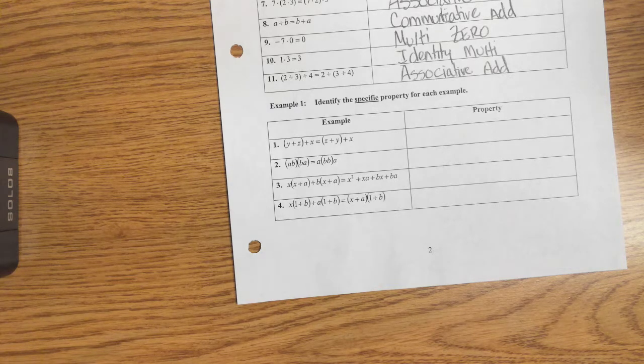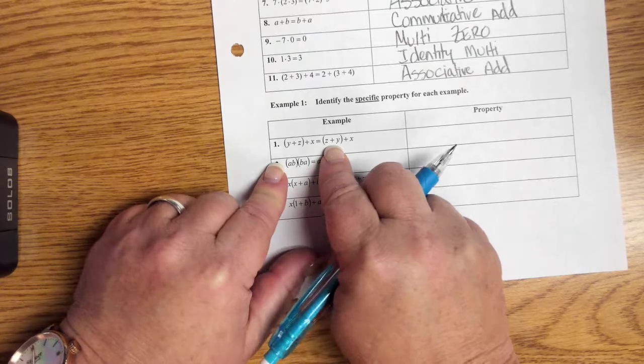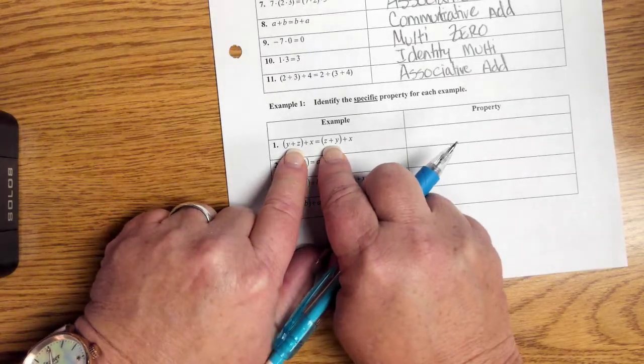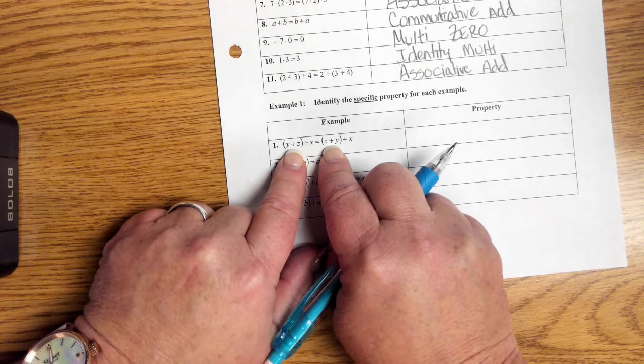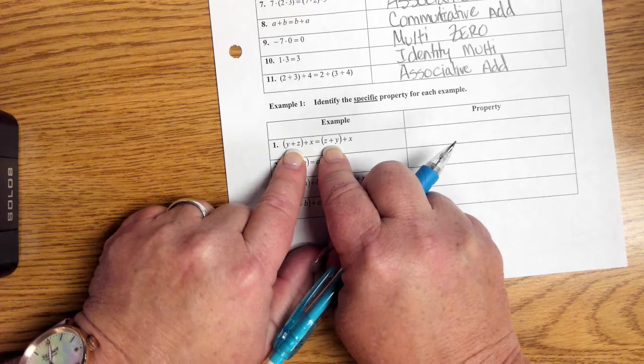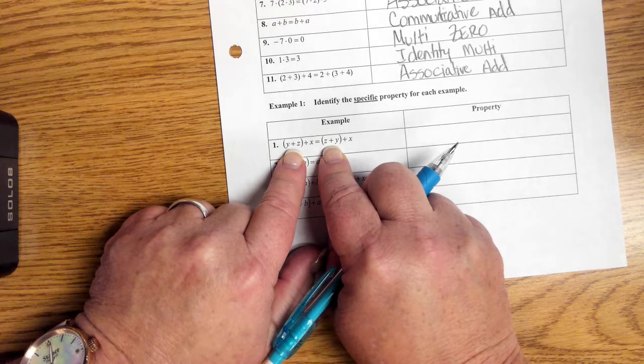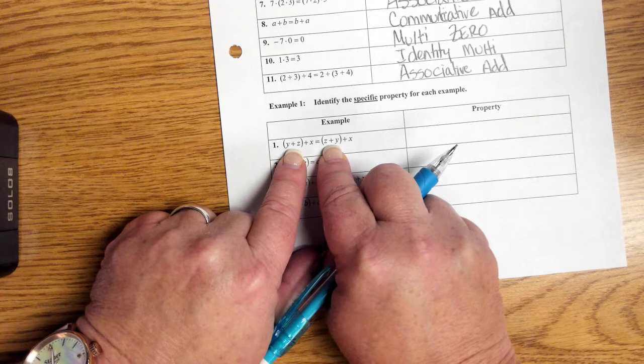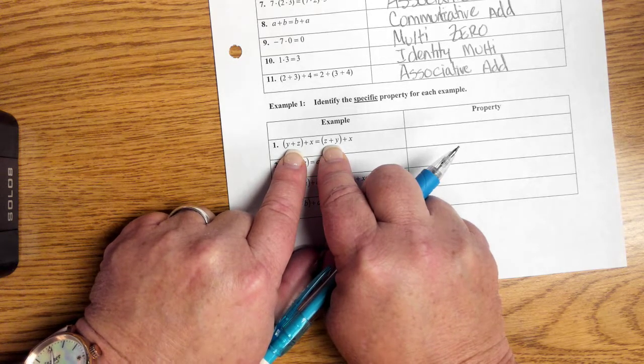Now, are they in the same order? Isn't z plus y here and y plus z here? Look at that. All they did was flip the order of these two pairs, right? So if we just flip the order, what is that called?